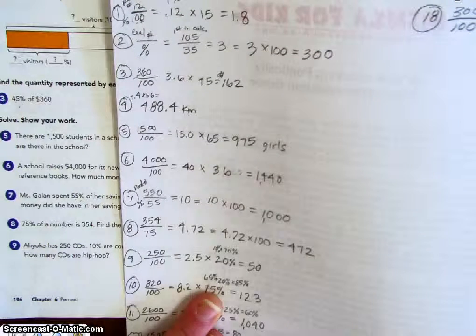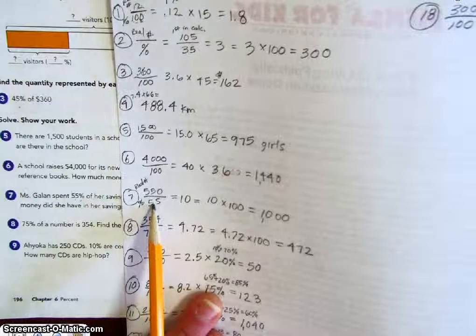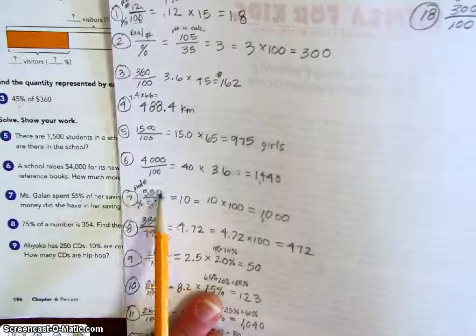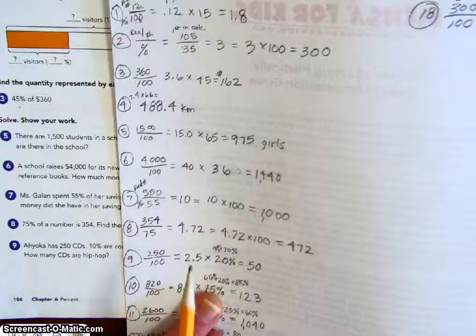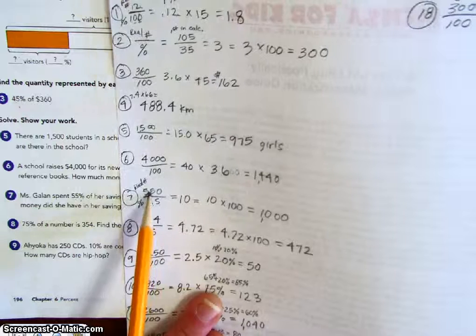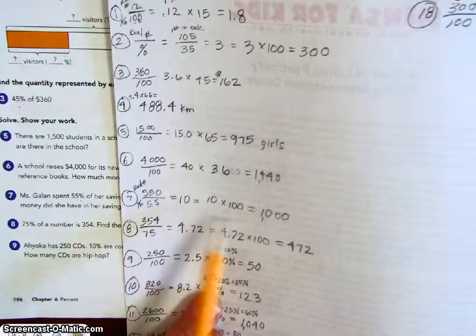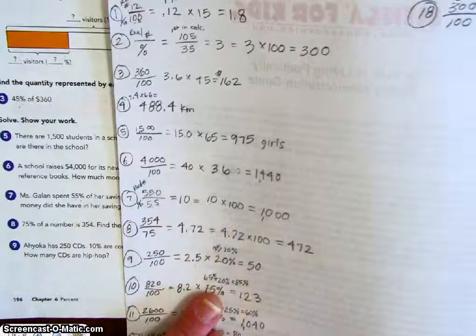Real number at the top, percents on the bottom, and then I just divide. Remember, the top dog goes in your calculator first. So 550 divided by 55 equals 10. But I'm not done there, because that just tells me 1%. So now I need to say, oh, they wanted me to find 100%. So I times that by 100, and it gives me 1,000.